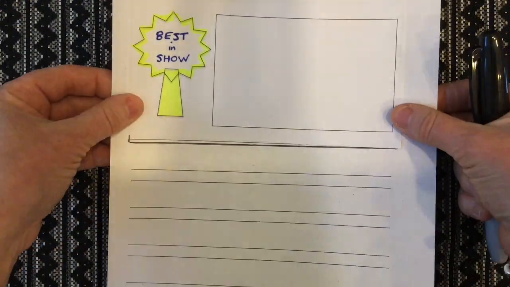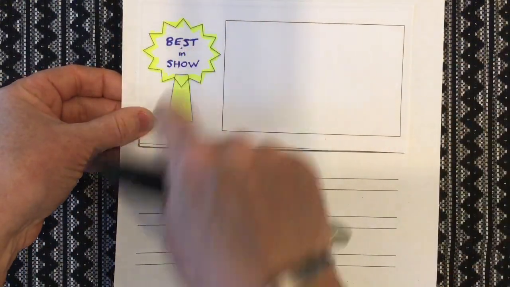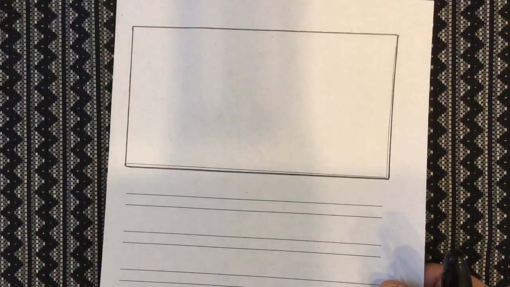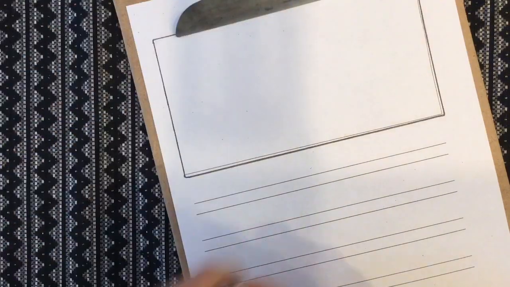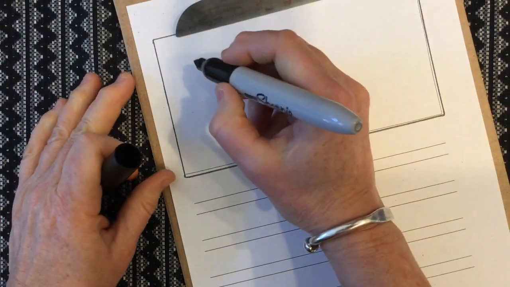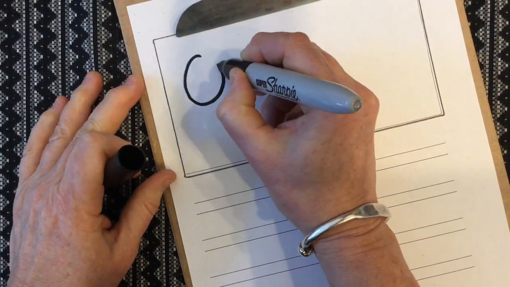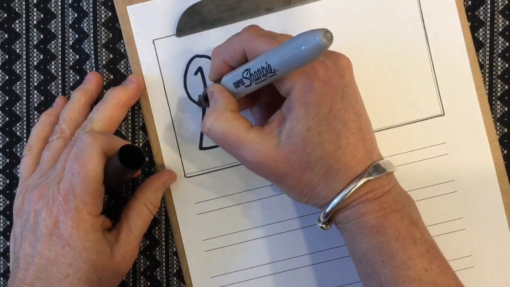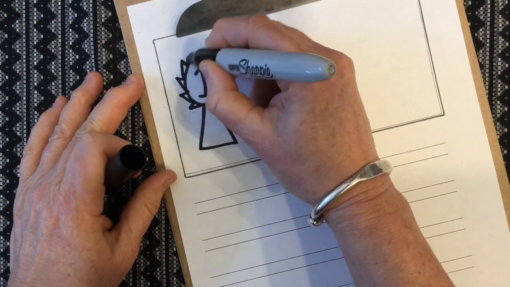If you have the prize paper that we handed out in school or that you picked up from school, you might have paper like this with like a little prize ribbon on it. You could use this kind of paper, but you could also just use plain paper, right? You could use plain paper and you could just draw some kind of star or ribbon on it to show that this is the paper that's showing what your favorite thing, your favorite item in your collection is, right?